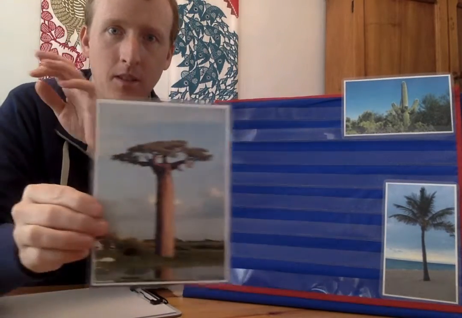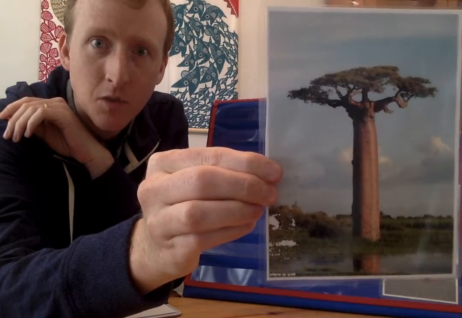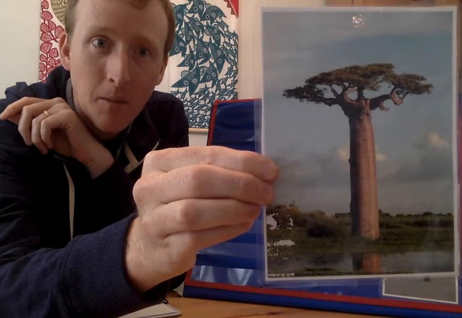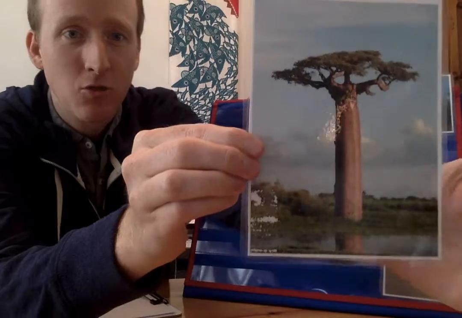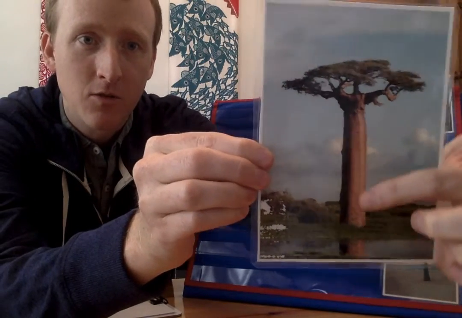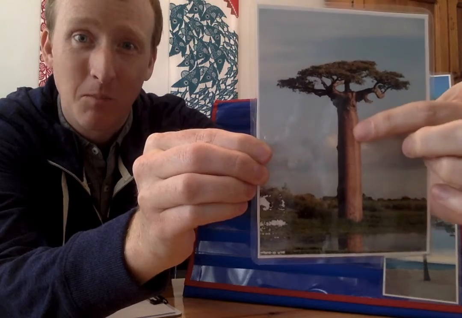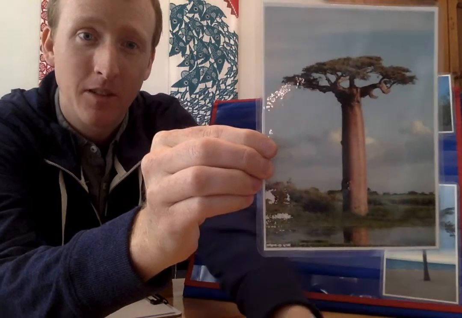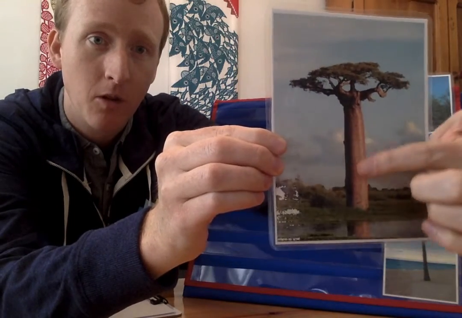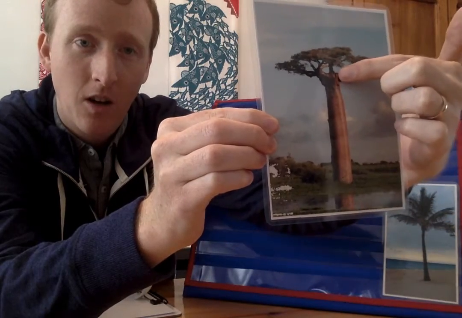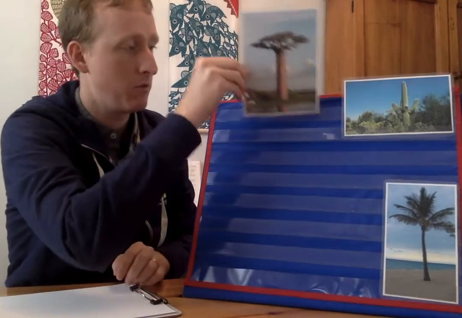What about this one? Have you ever seen this tree before? This is called a baobab tree, right? Sometimes people call it a bottle tree because the trunk is so wide, it looks like a bottle of water. Those ones are really cool. I don't know very much about baobab trees, but they often grow in a grassland where there's lots of grass and lots of water. And they grow really tall, way taller than all the grass plants down here. Yeah, baobab trees are pretty cool too.